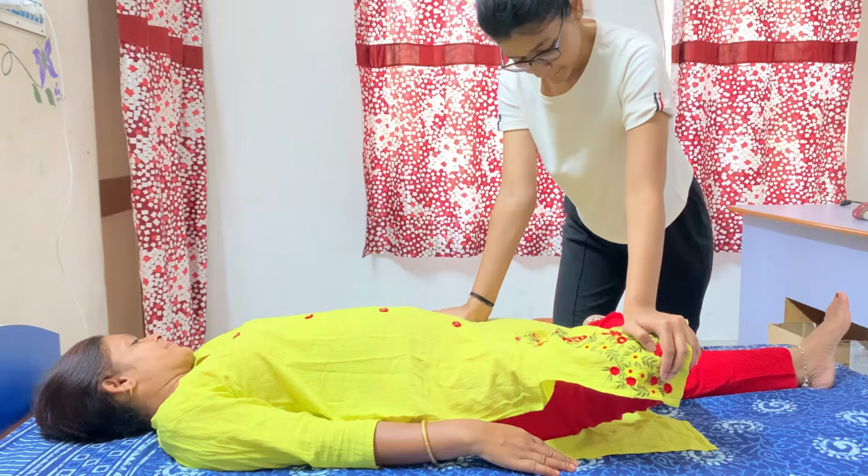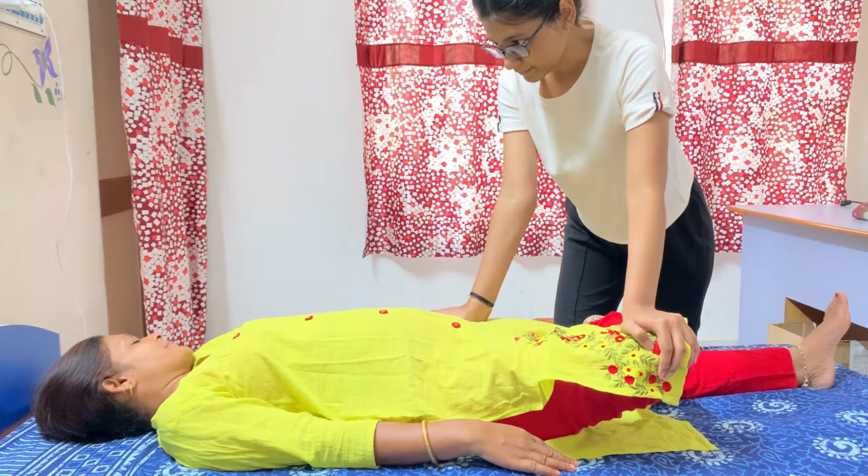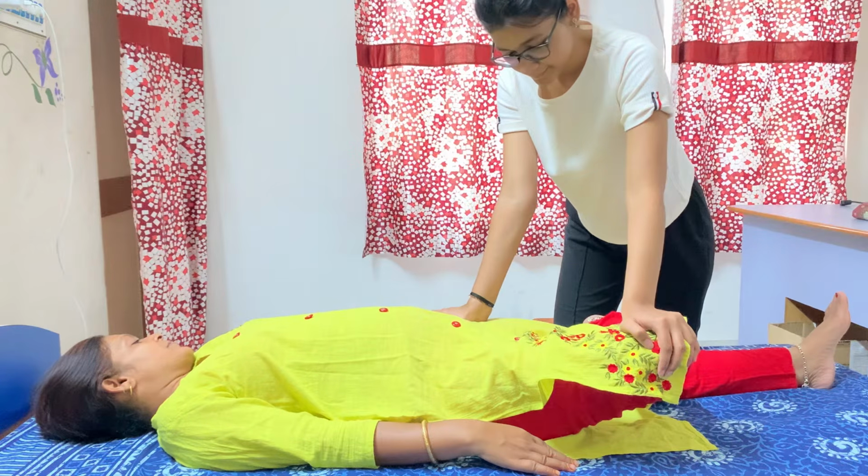You have to sustain this stretch for at least 15 to 20 seconds and you can do 5 to 6 repetitions. This is also a test, Faber's test, to identify sacroiliac joint dysfunction. So if you see someone doing this, they may be performing Faber's test to identify SI joint dysfunction.